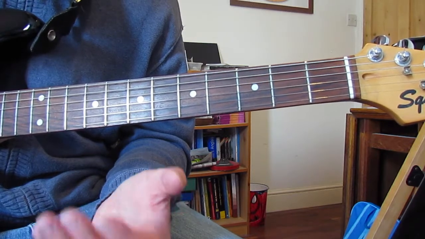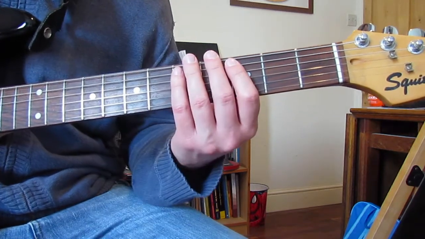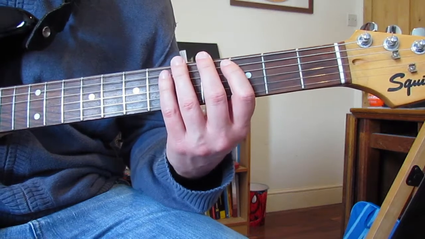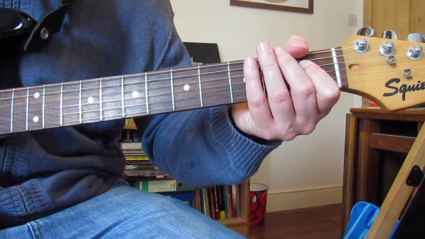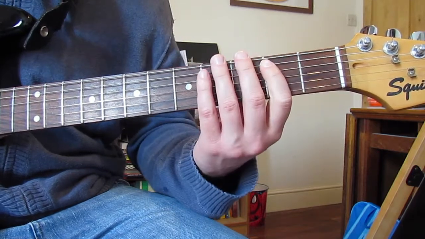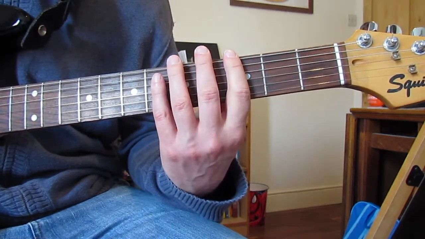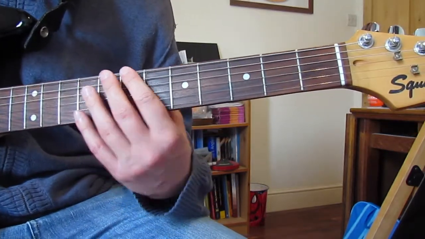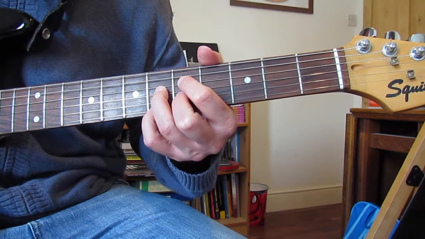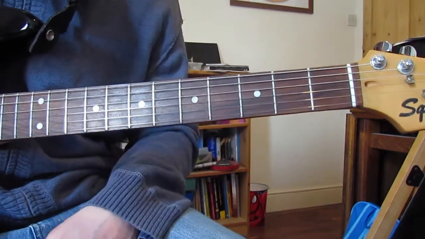You've also got diminished chords. Basically, you've got your root note, you've got your flat third, and then you've got a flat fifth. Taking from that scale, that one, which is the half whole scale, isn't it? You end up with a diminished 7.